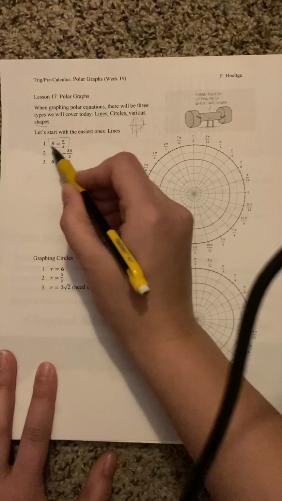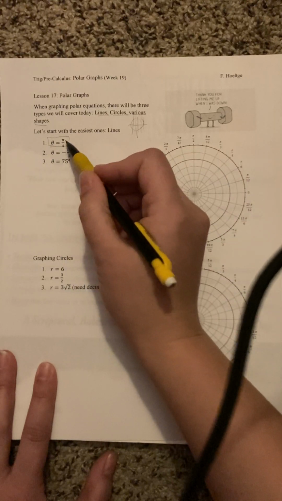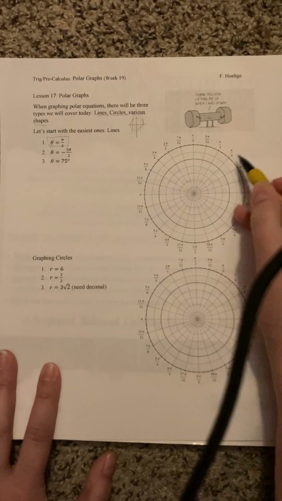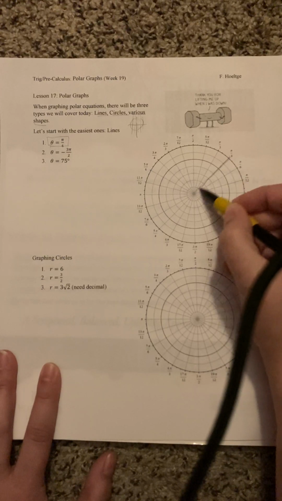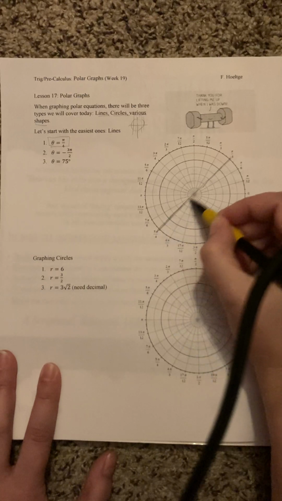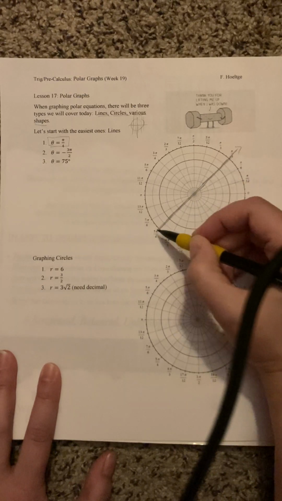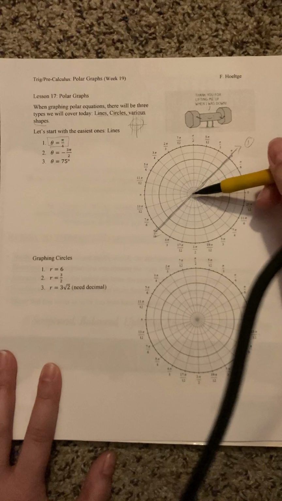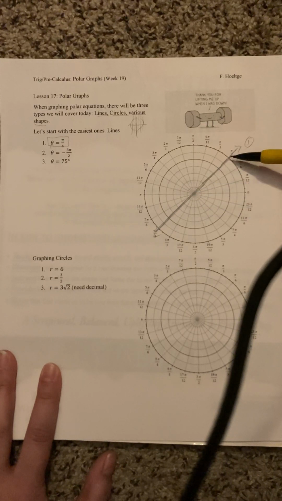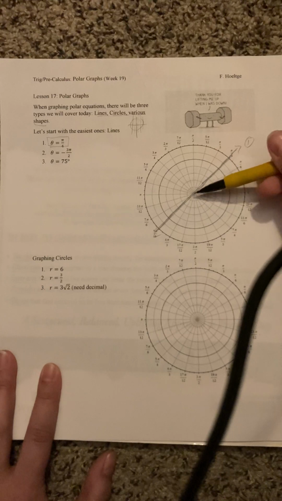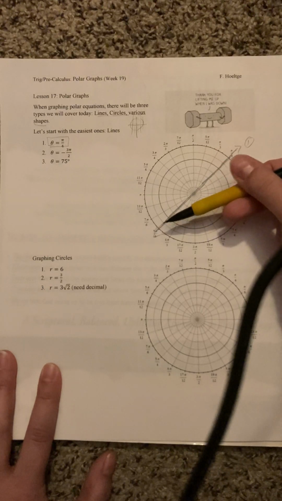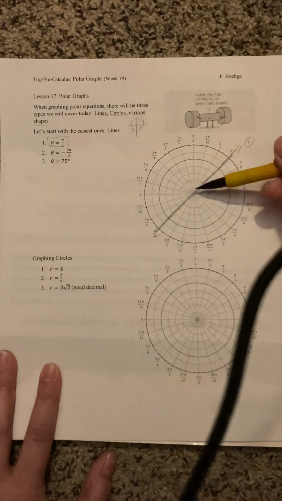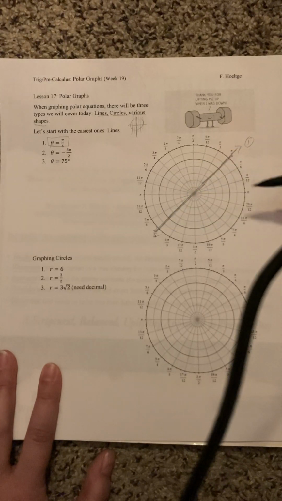So if I need to graph something like this, theta equals pi over 4, all I'm going to do is go to pi over 4, and I'm going to draw myself a line. Hopefully I'm going to darken that in enough for you. And that is my first equation. It's just simply a line. So graphing an angle just means you go to that angle and draw a line, not only where it is positively, but also it goes through the center and to its counterpart, or should I say its 180 counterpart.